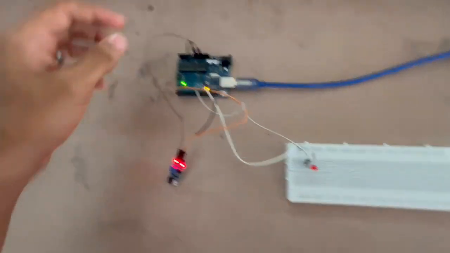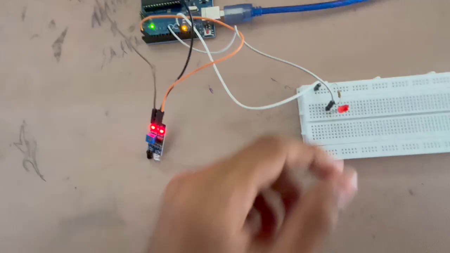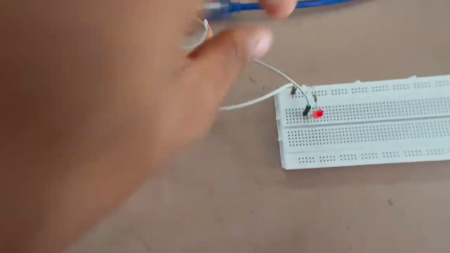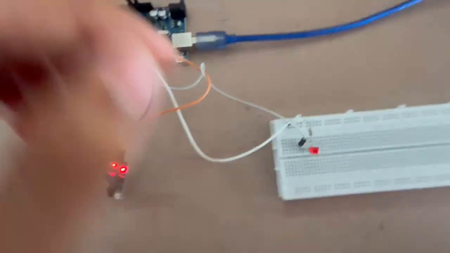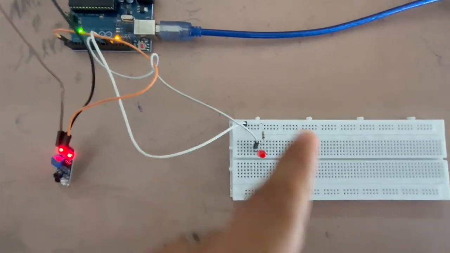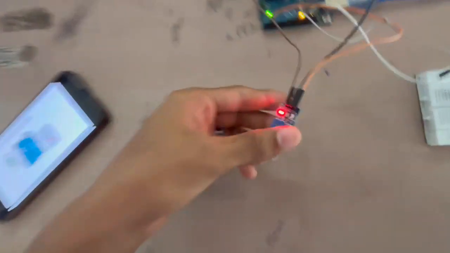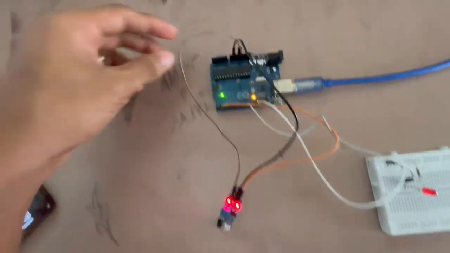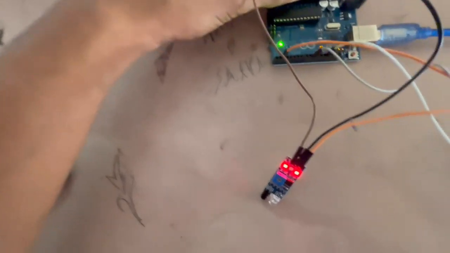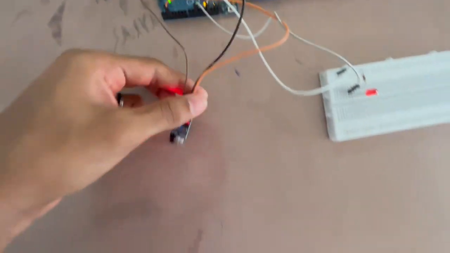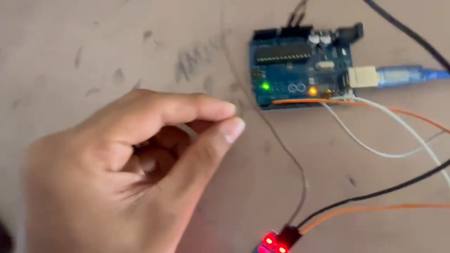Basically, the connection is as follows. First, the LED is connected to the 10th pin of the Arduino, and the resistor pin is connected to the ground. All 3 pins of the sensor are connected: VCC is given 5 volts, one goes to the ground, and the other goes to the second pin. The USB cable is connected to our PC.